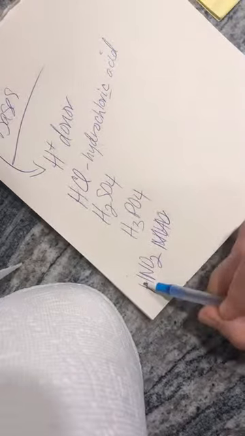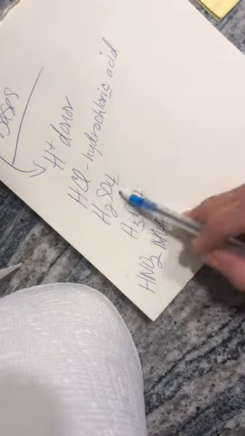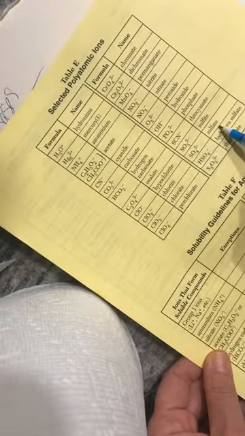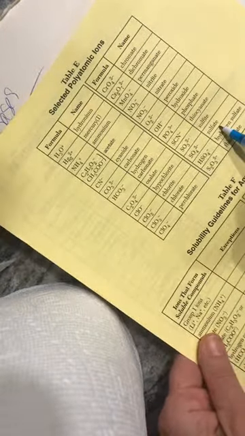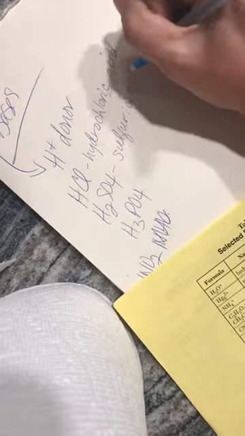These are all ternary, which means they have 3 or more elements and they use a polyatomic ion. So I need to go to my reference table and I need to go to table E. Here it is, polyatomic ions. And what I do is I look up SO4. So over here, SO4 is sulfate. Whenever it ends in ate, you change it to ic. So this would be sulfuric acid.